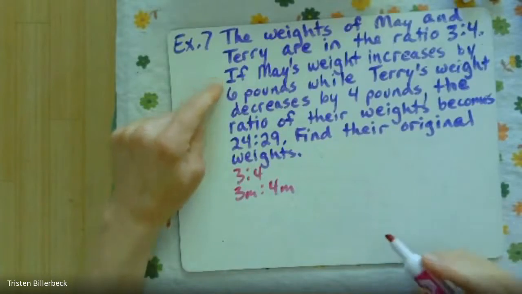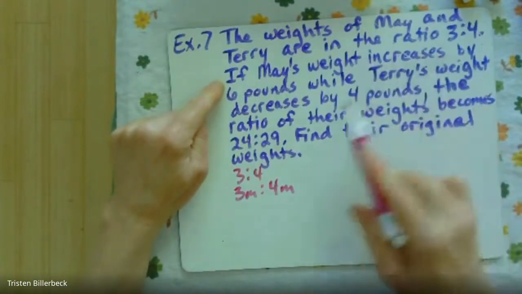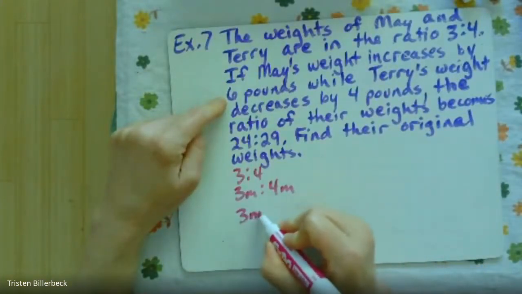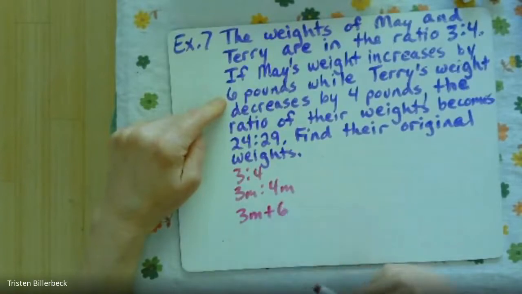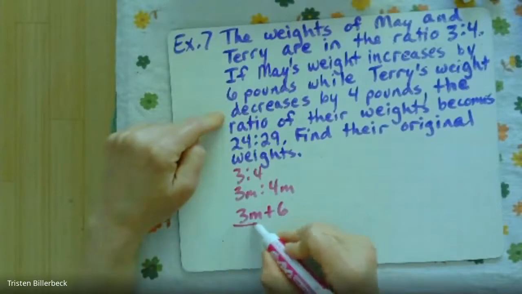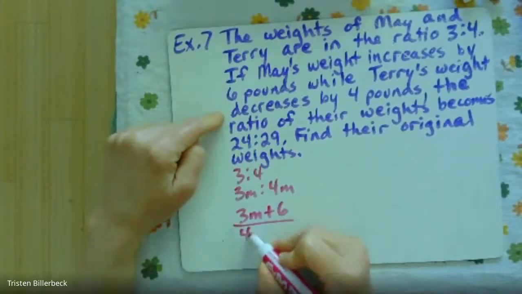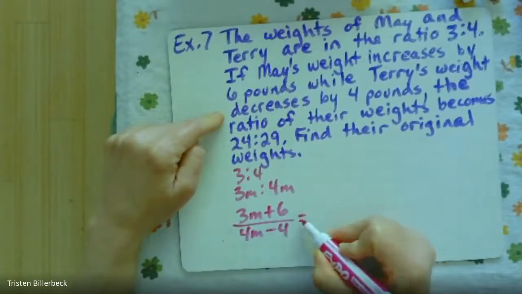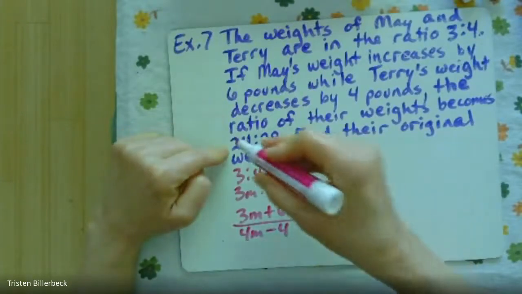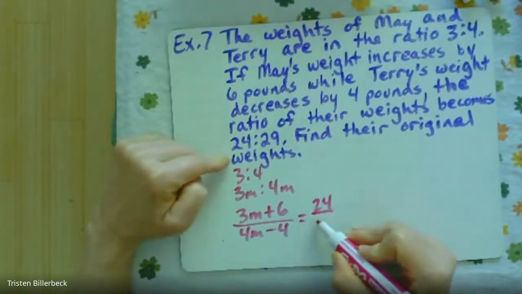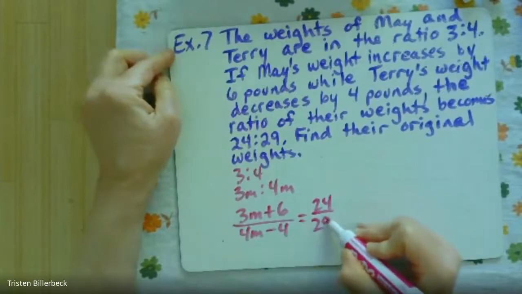So now let's go back and change things around. May's weight increases by 6 pounds, so May is 3m and she's adding 6 pounds. Terry's weight decreases by 4 pounds, so we have 4m minus 4 pounds, and that's going to equal the ratio of May, which is 24, over Terry, which is 29.